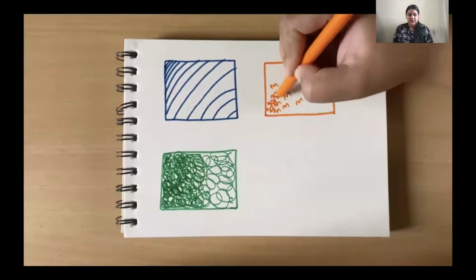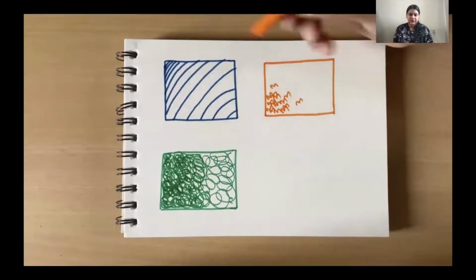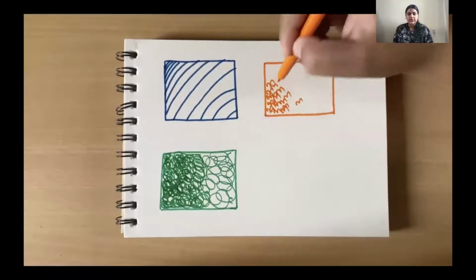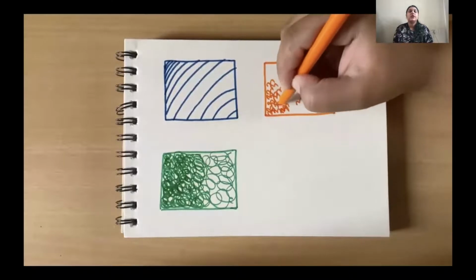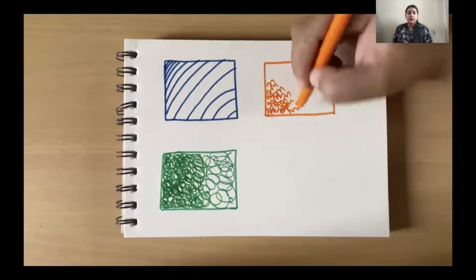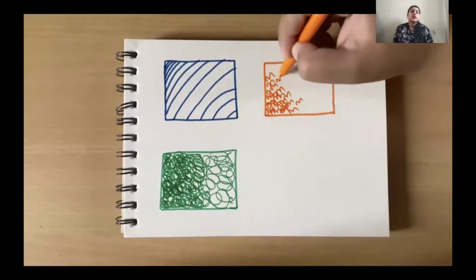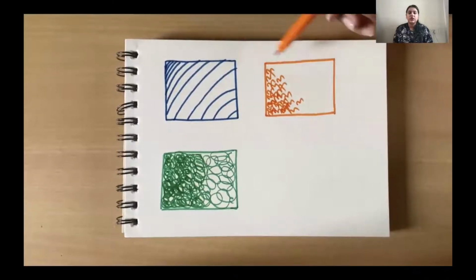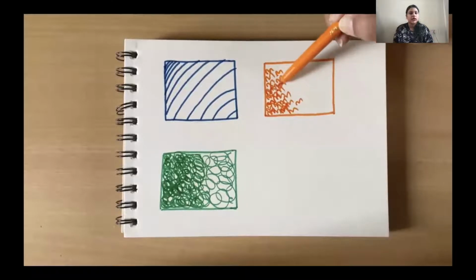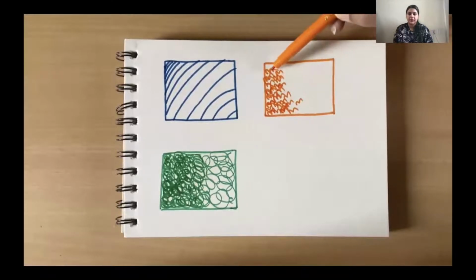So you can see on one side I'm going to make it darker by adding more threes, and as I come to the center I'm going to reduce the number of threes that I do, and as I come towards the rightmost side I'm going to reduce the number of threes completely to make it look like it's empty.